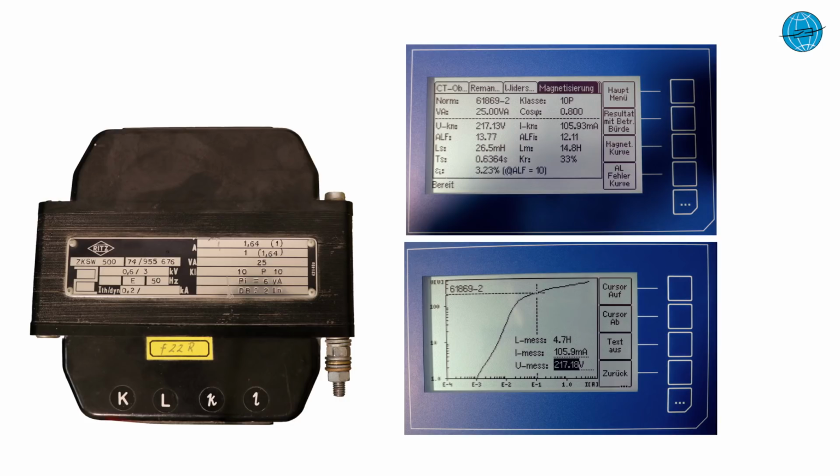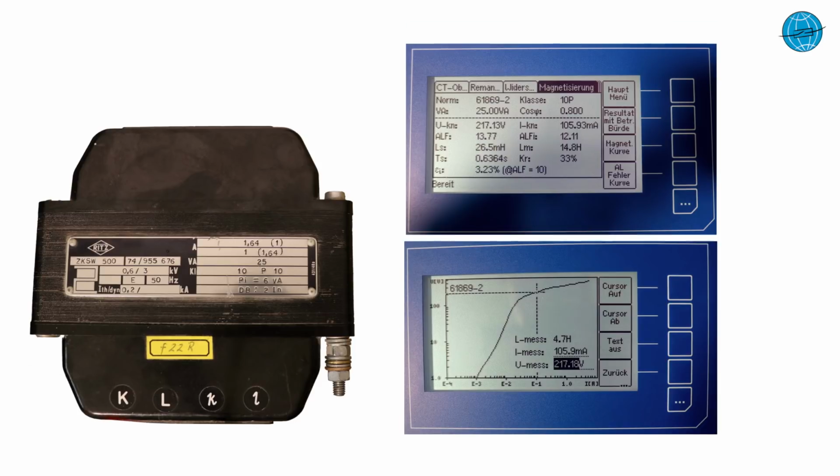The CT Analyzer also immediately outputs the accuracy limit factors ALF for the rated and operating state. In our case, the calculated design accuracy limit factor is well above 13 for each measurement. The magnetization curve is displayed graphically and can also be scanned with a cursor.